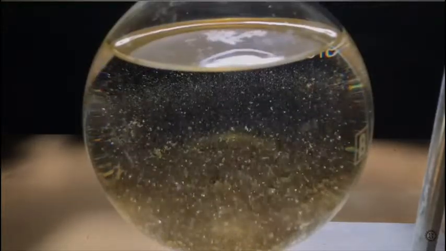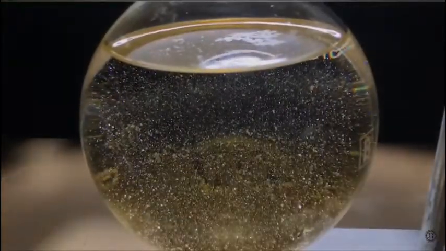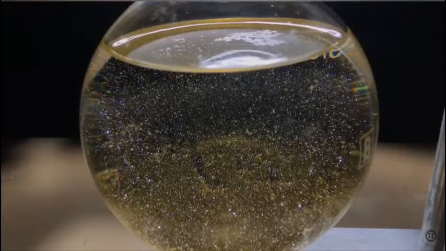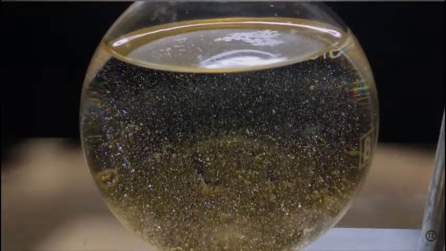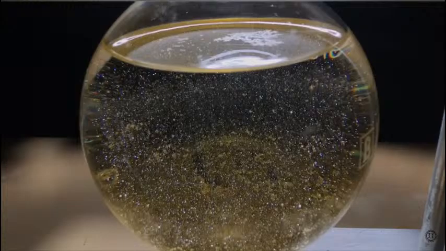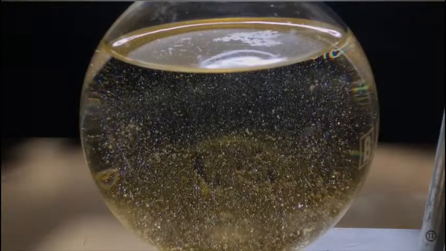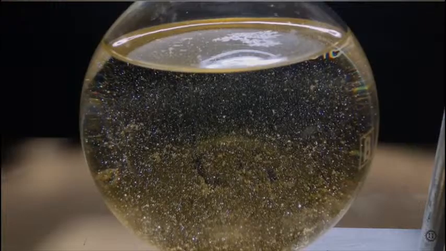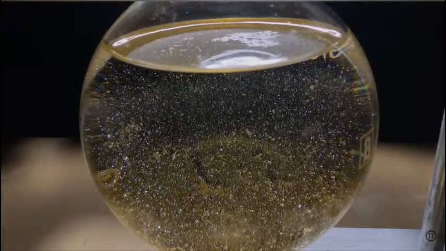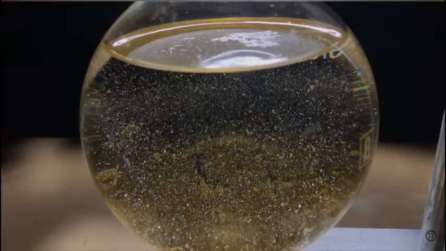We got this effect, which looked like golden rain. Lead(II) iodide has a poor solubility in water. At 100 degrees Celsius, 1 liter of water approximately dissolves 4 grams of lead(II) iodide. In comparison to that, 1 liter of water at 20 degrees Celsius just dissolves 0.7 grams.